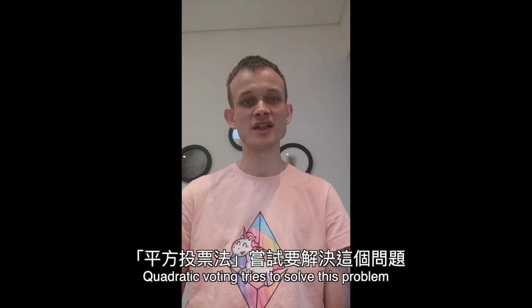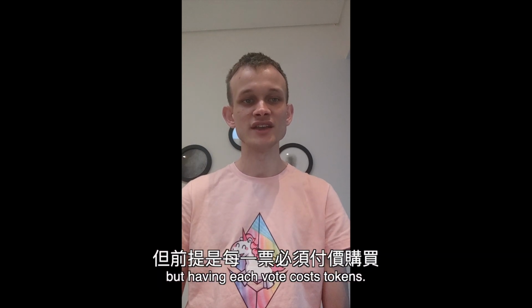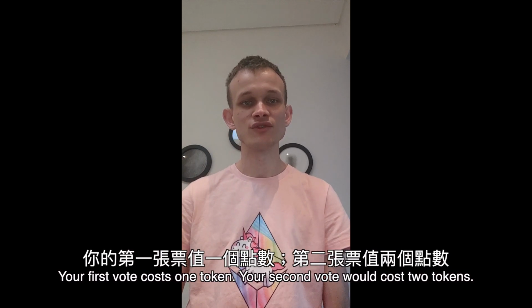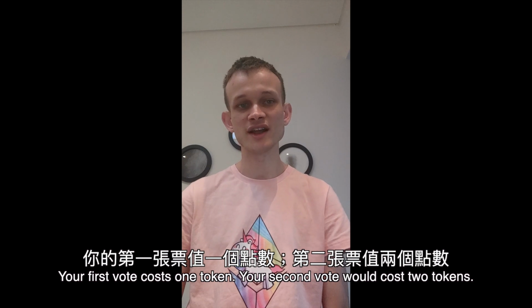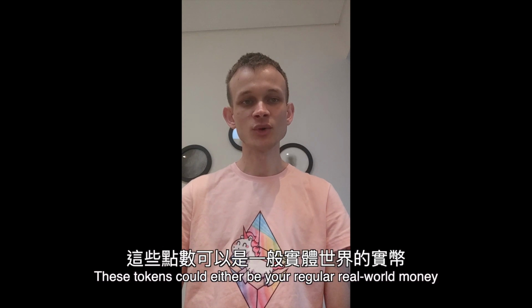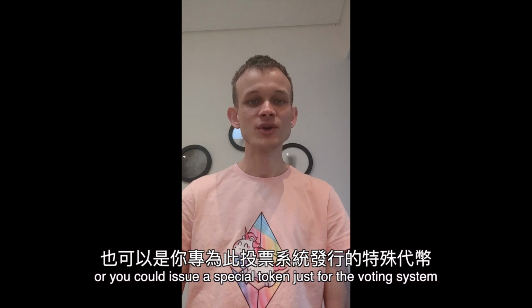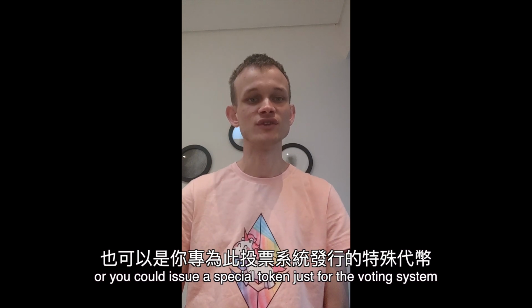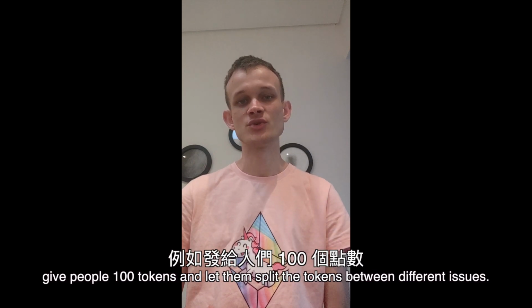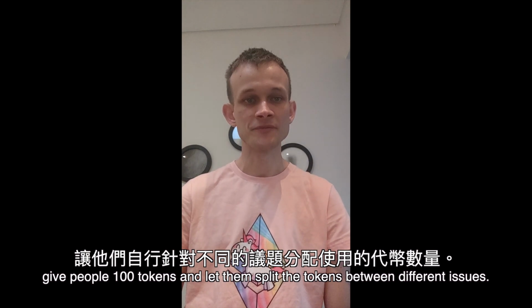Quadratic voting tries to solve this problem by letting you vote many times on an issue, but having each vote cost tokens. So your first vote costs 1 token, your second vote would cost 2 tokens, your third vote would cost 3 tokens, and so on and so forth. These tokens could either be just regular real-world money, or you could issue a special token just for the voting system, give people 100 tokens, and let them split the tokens between different issues.